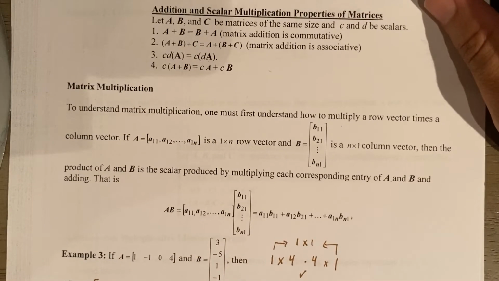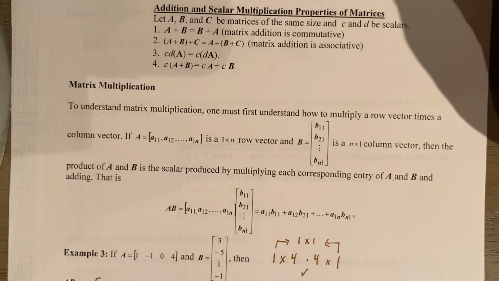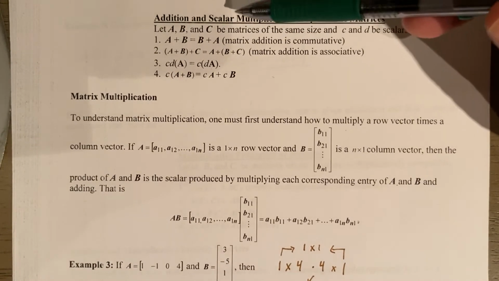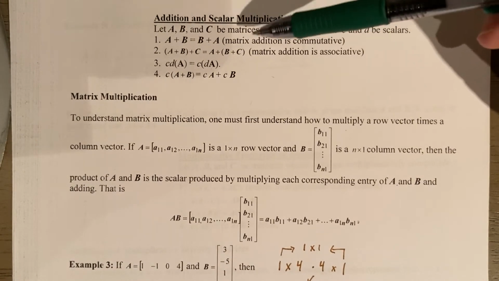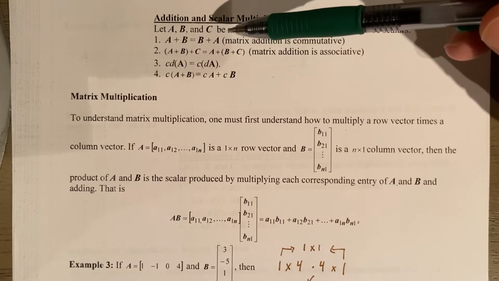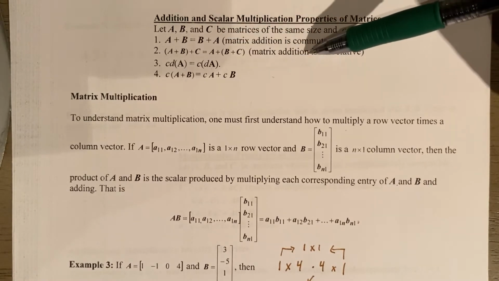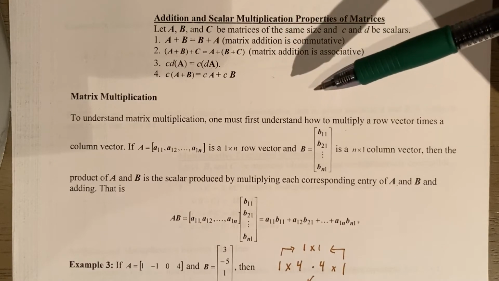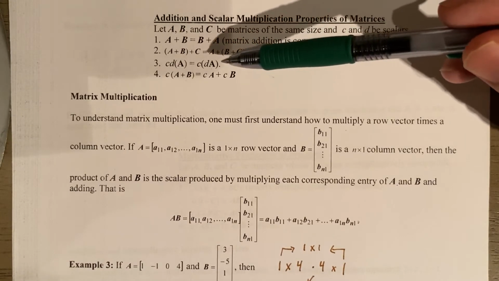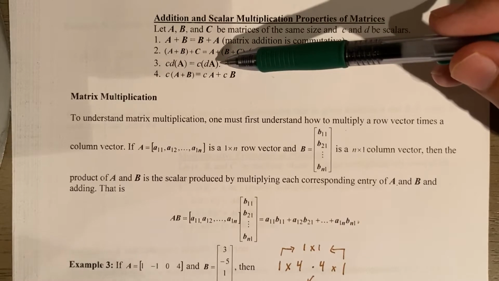Alright, page 2. So here we have a few properties of addition and scalar multiplication. Here you know that the commutative property of matrix addition works, as well as the associative property of matrix addition. The associative property of scalar multiplication works too.